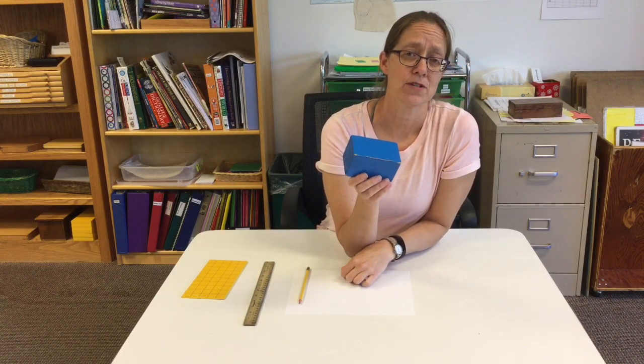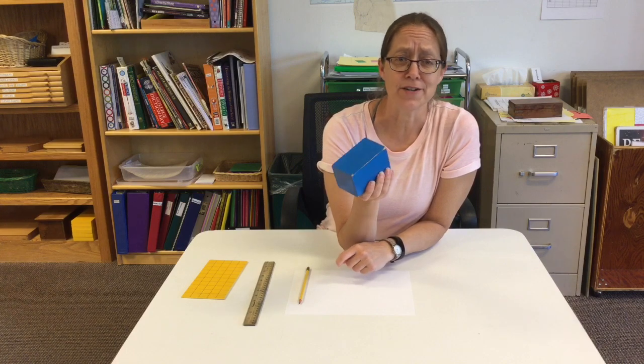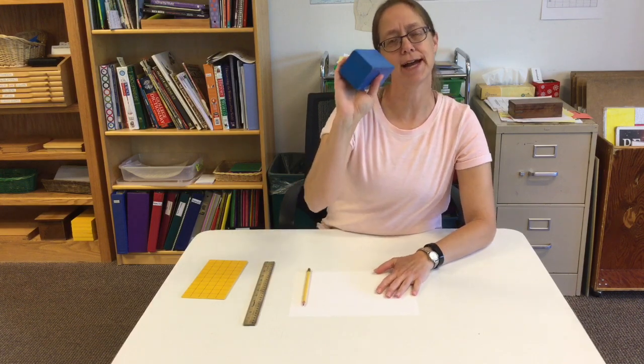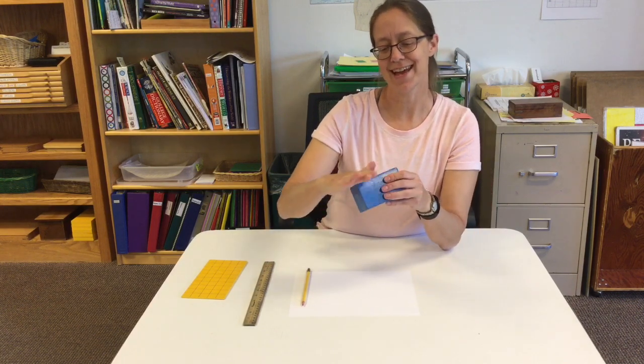So I'm going to use this one. You could really use any rectangular prism in your house, like a book. It's just a fancy name for box, isn't it? So I'm going to find out how much area this has, including all 6 surfaces. So first I want to build it.